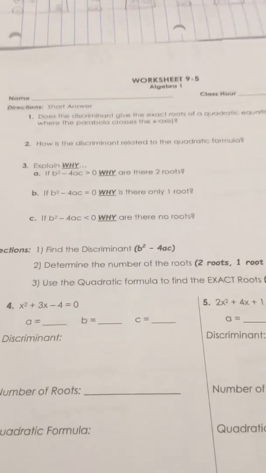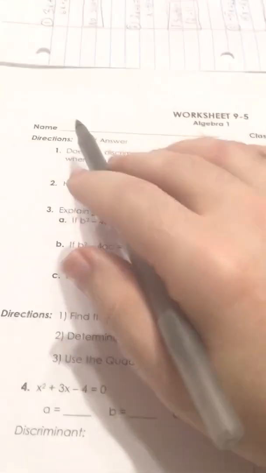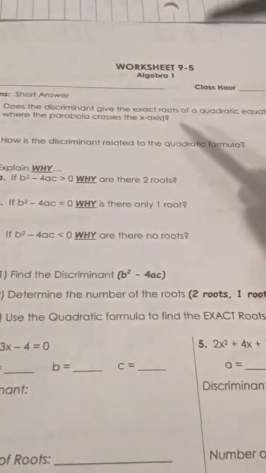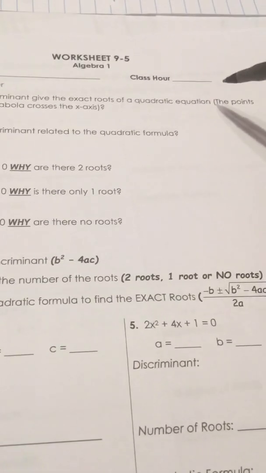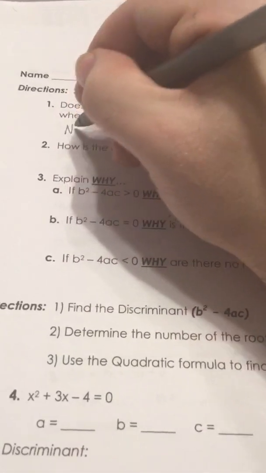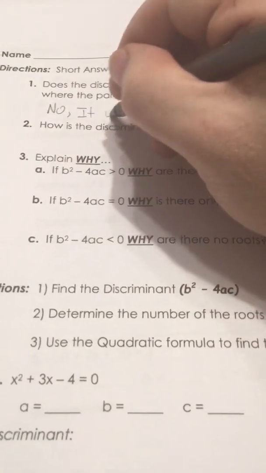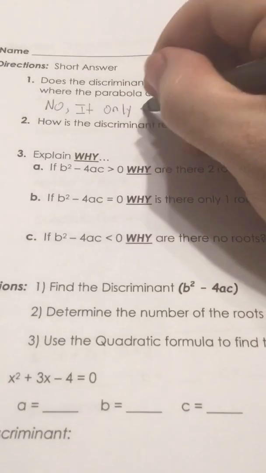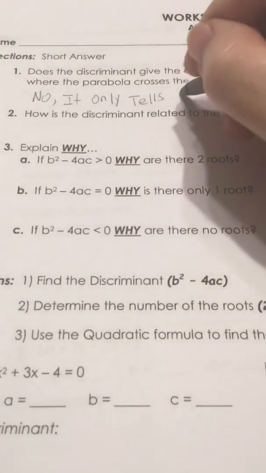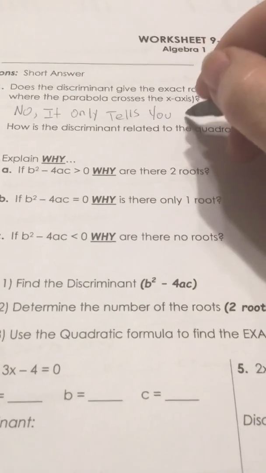Hi. So we're going to continue working on our discriminant and our quadratic formula. Here they're asking, does the discriminant give the exact roots of the quadratic equation, the points where the parabola crosses the x-axis? Our answer for this is no. It only tells you how many you have. The quadratic formula will give you the exact roots.